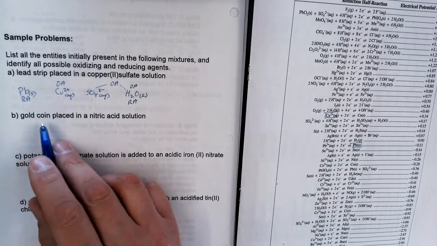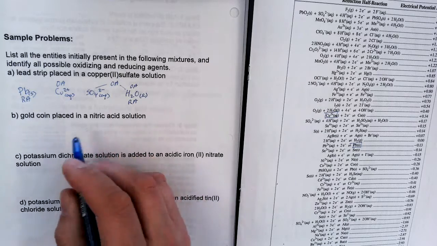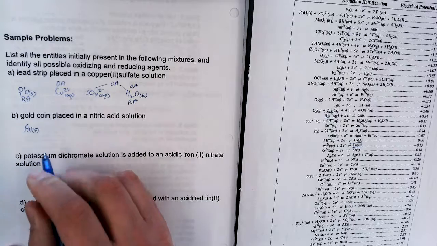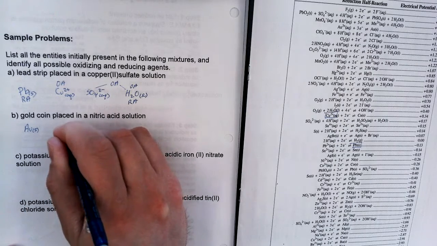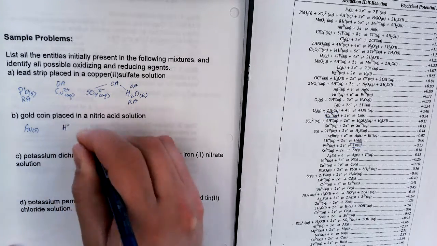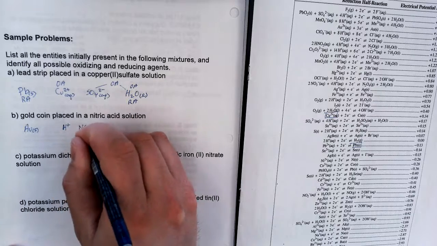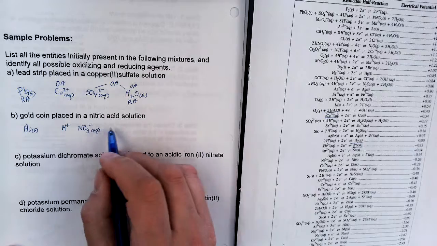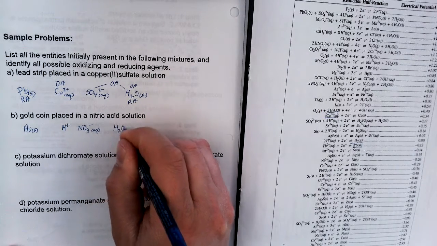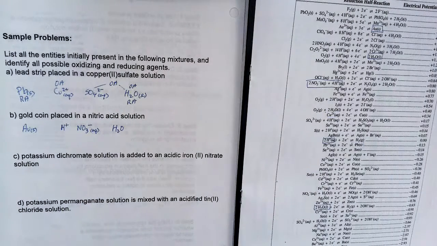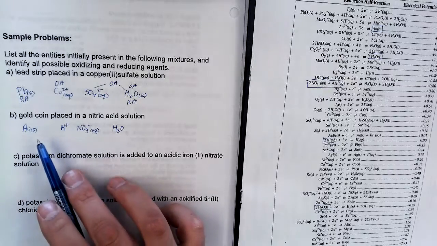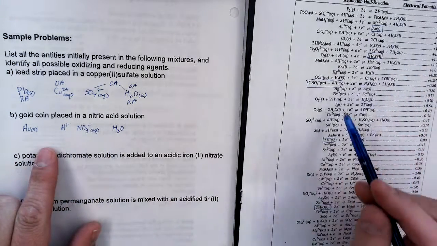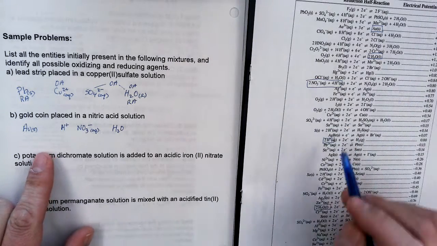Okay, this next question, a gold coin placed in nitric acid solution. So again, the gold solid, okay, it's placed in nitric acid. So we have H plus because it's an acid. NO3 minus is the nitrate. Okay, and then solution, we have it in water. Okay, so once we have what's down in our solution, we just find what they are over here. Yeah, I have them circled for us.